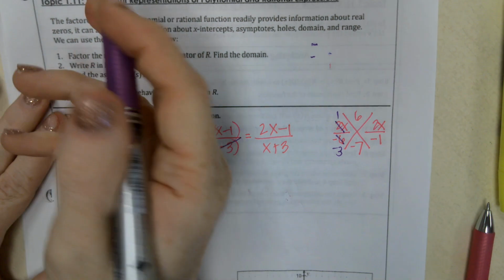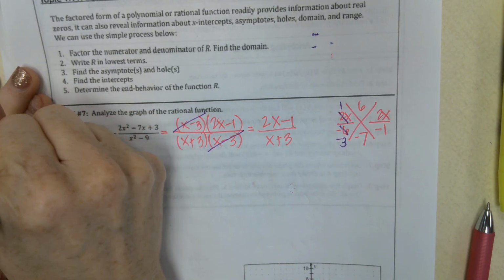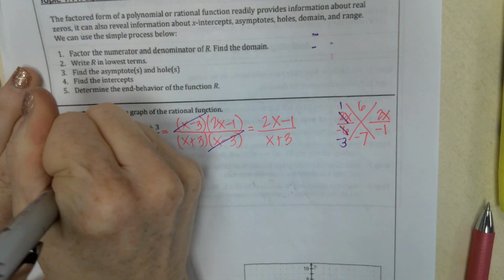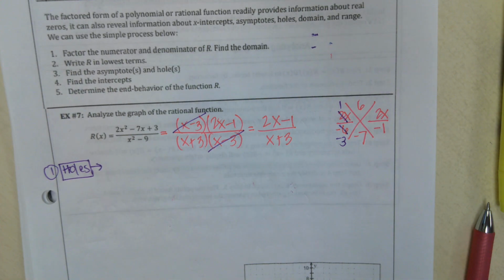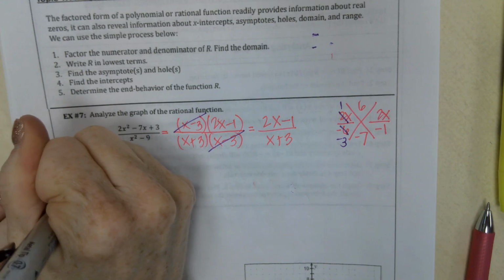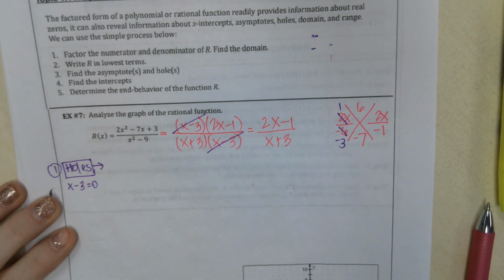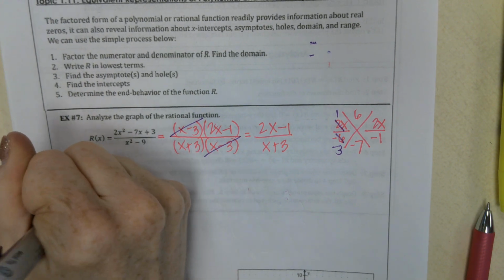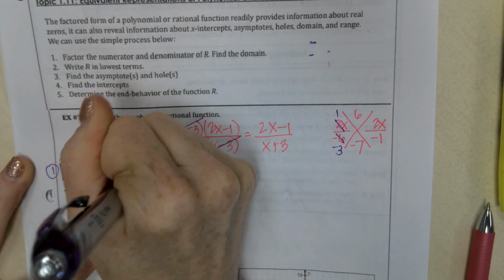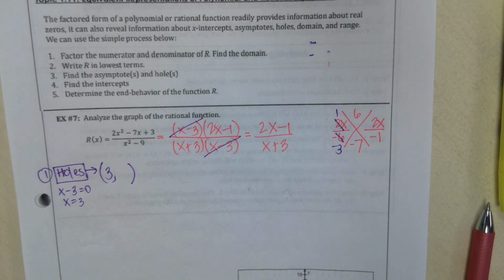Okay? Now the first thing that I do is I find holes. And that comes from anything that canceled out. What canceled out was x minus 3. So your x coordinate is 3. We have to find the y coordinate.